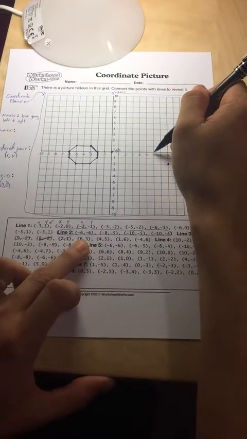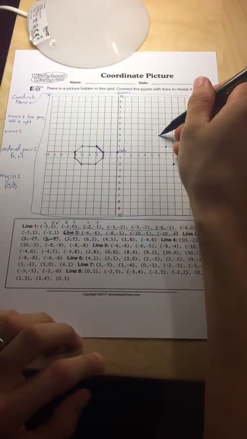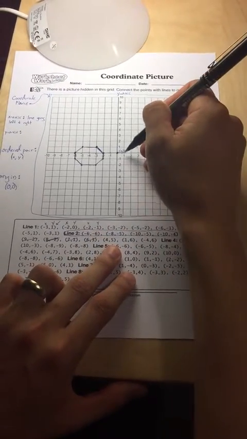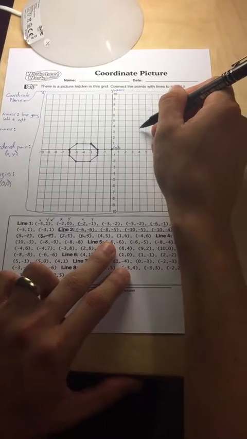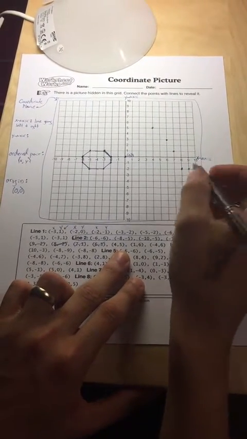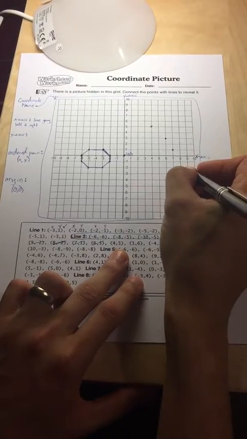6, 3, there's 3, bring them together right there. 4, 5, so 4, 1, 2, 3, 4, 5. We're starting to get a lot of points, so I'm gonna start connecting them right now actually.